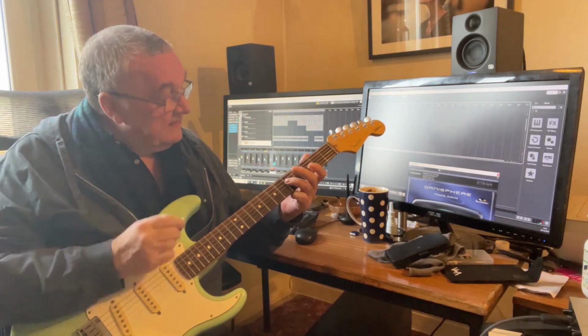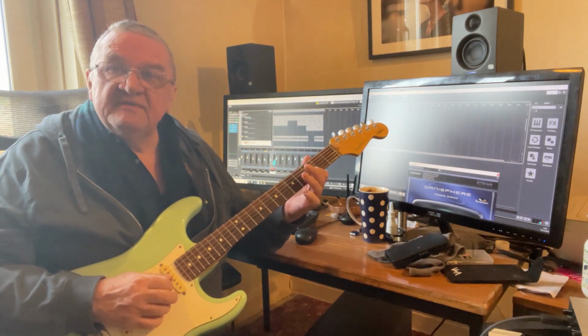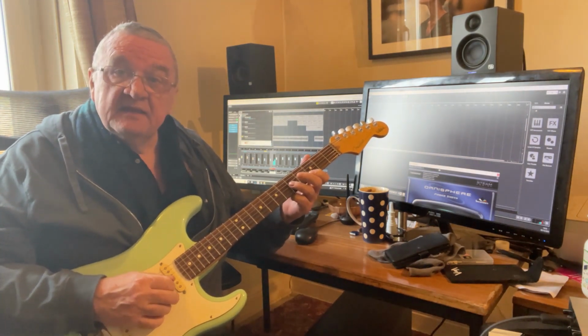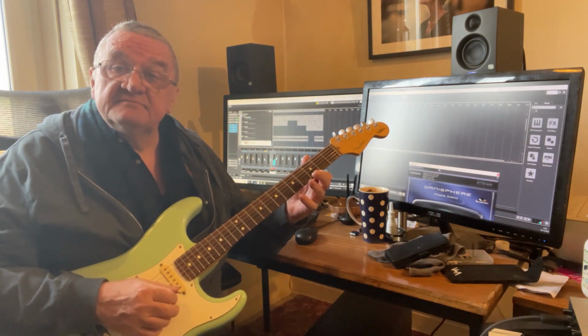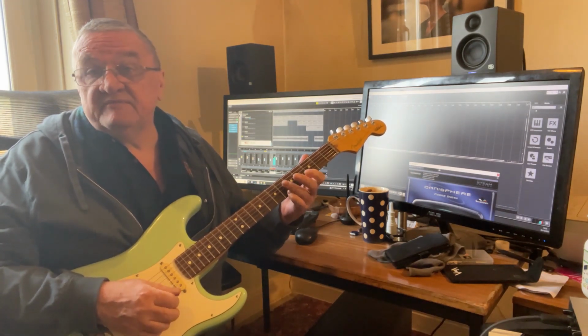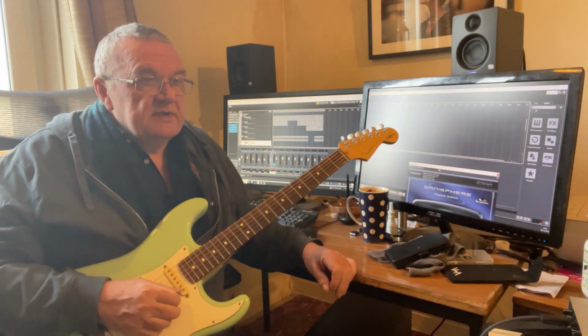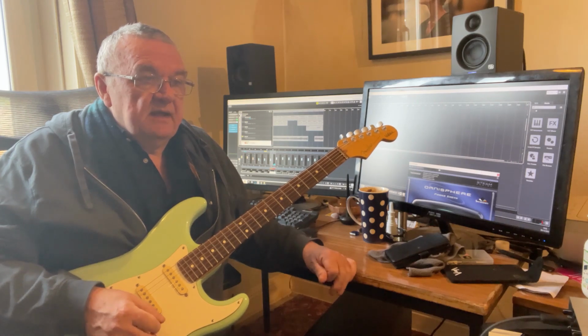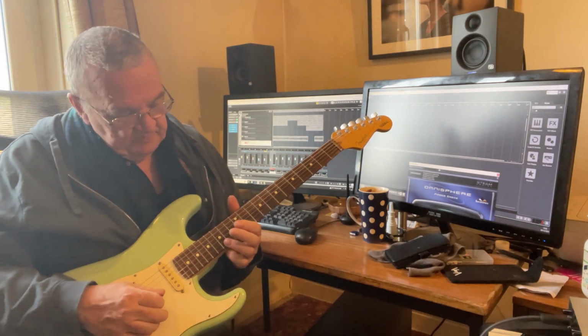Okay, I'll just play that again. So it's like I've got a G, B flat, C, D, F, G. And then we can keep going. B flat, C, D, so. So the scale tones are, of course, all over the fretboard.